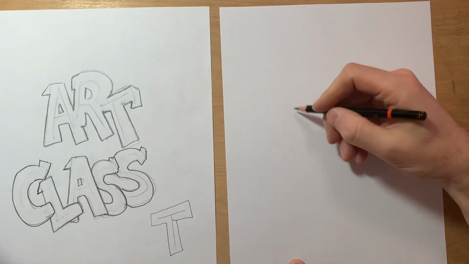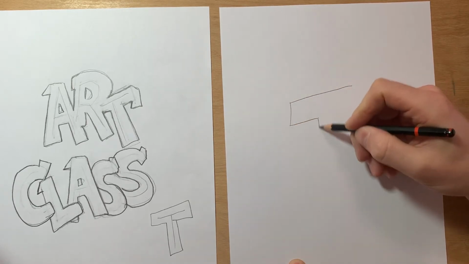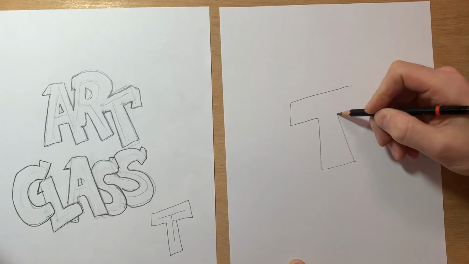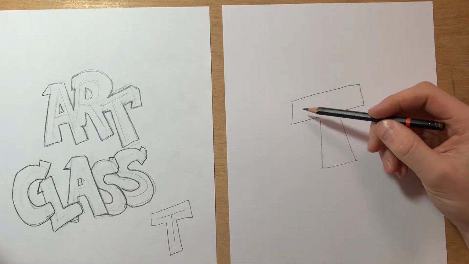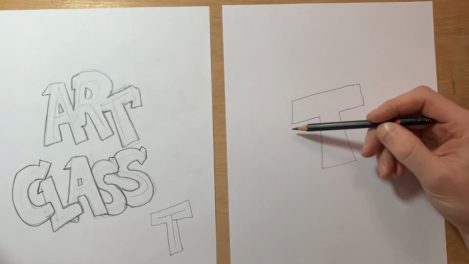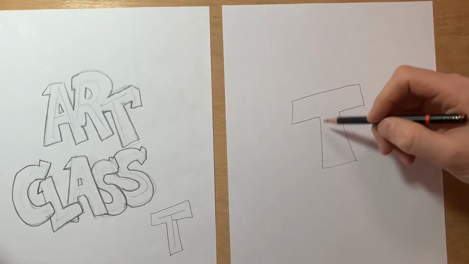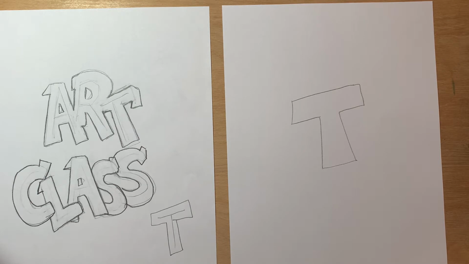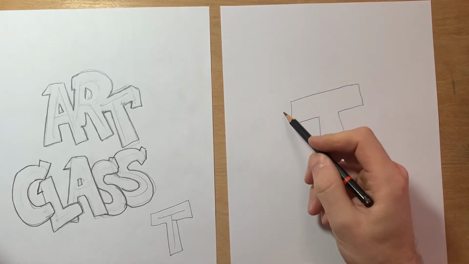So we can start with this T, and I'll avoid doing that initial step just so I can show you here. So if we have a T like this, the first thing that we want to take a look at is something called a drop shadow. A drop shadow is a shadow that sits behind, maybe over a little bit and down, or you could do them up, but I'll show you how to do them one way. What it does is it creates a shadow for the letter and makes them look a little bit three-dimensional.